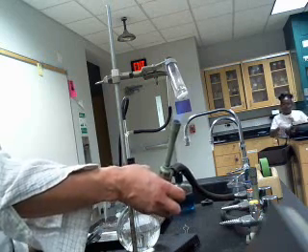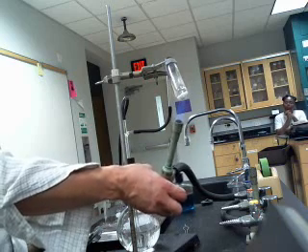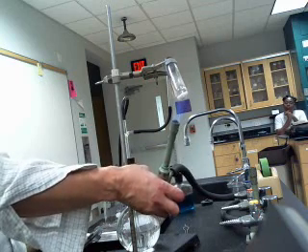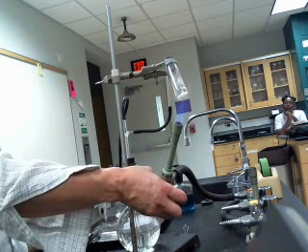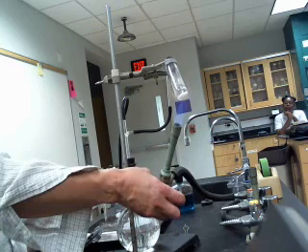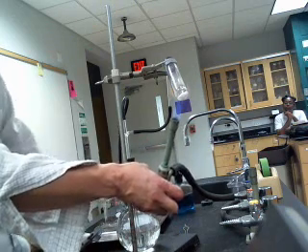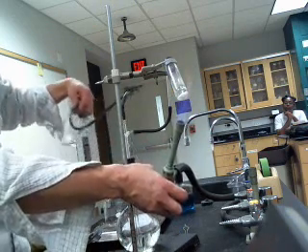Okay, this is without catalyst. My KClO3 is starting to melt. Remember, KClO3 doesn't have such a high melting point. Pretty easy stuff to melt. Let's watch what happens here.